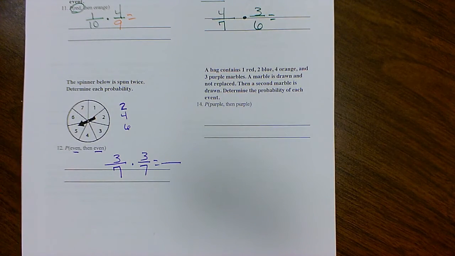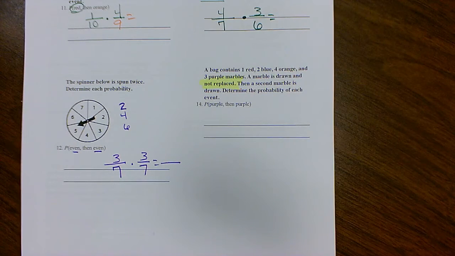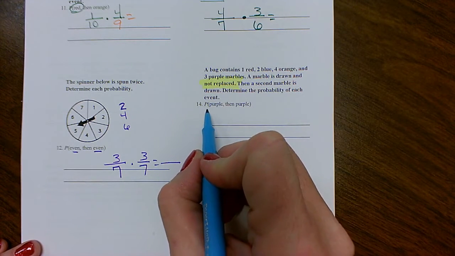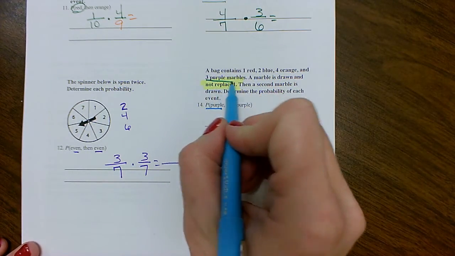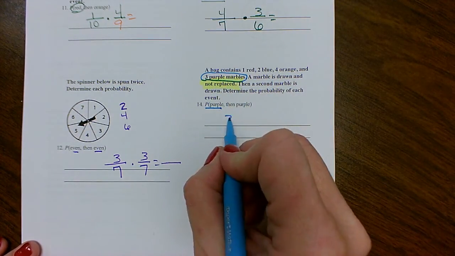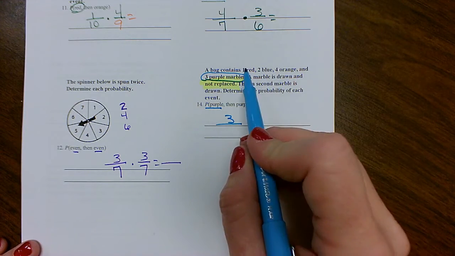Number 14. A bag contains 1 red, 2 blue, 4 orange, and 3 purple marbles. A marble is drawn and not replaced. Again, keyword not replaced. Circle, highlight, whatever. Then a second marble is drawn. Determine the probability of each event. The probability of you drawing purple, so how many purple marbles? There's 3 purple marbles. So 3 out of how many were in the bag? 3 plus 4 plus 2 plus 1.